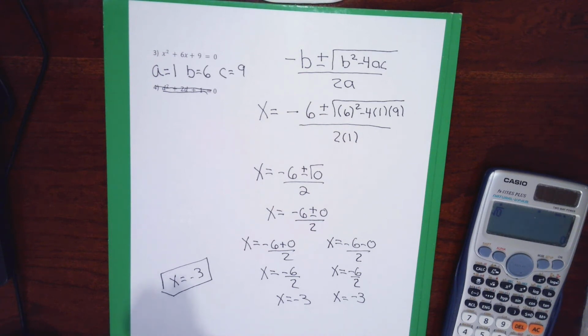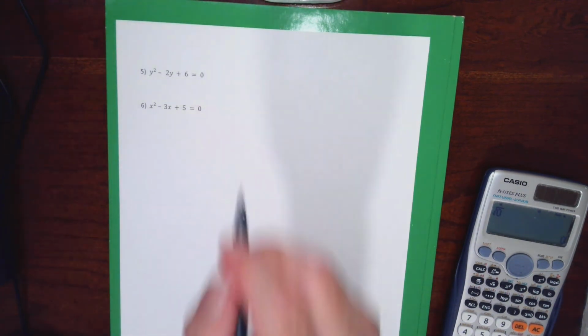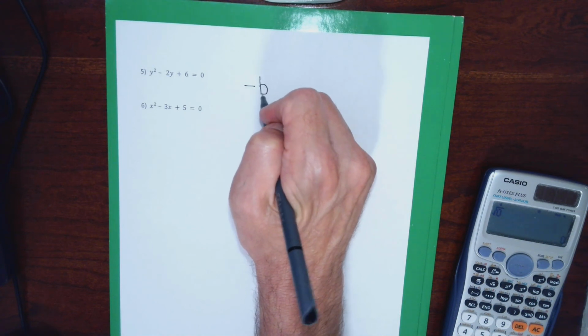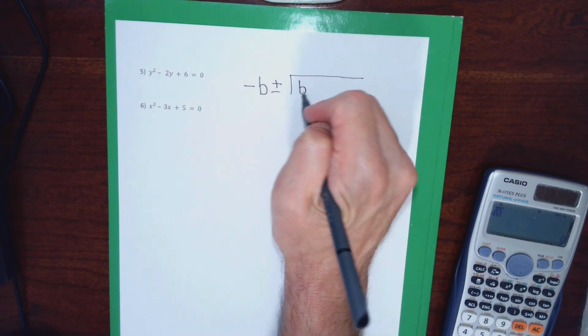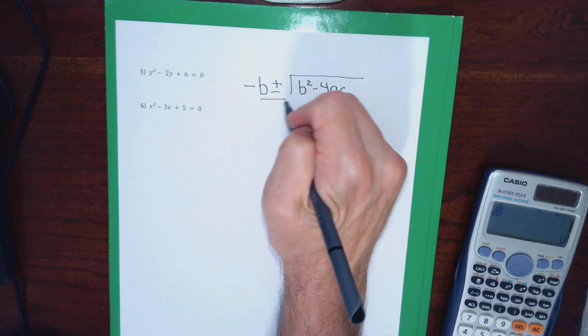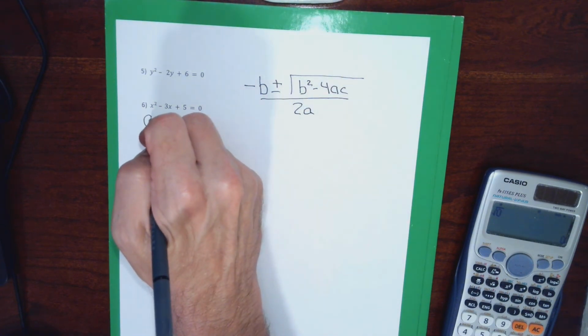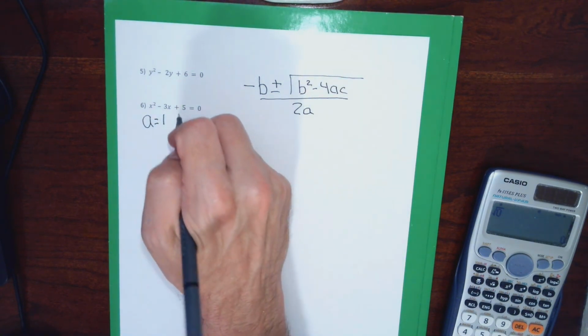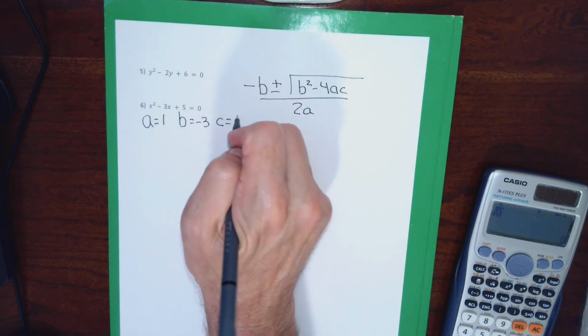I'm going to skip, no, let's do 5 and 6 because they have ugly answers. And they have i answers, and there's a preference for i's. So let's work on 6 again, and then we'll do a part 2. So I'm going to do negative b plus or minus the square root of b squared minus 4ac over 2a. The a is the 1 that's implied in front of the squared term. The b is the negative 3, and the c is the 5.